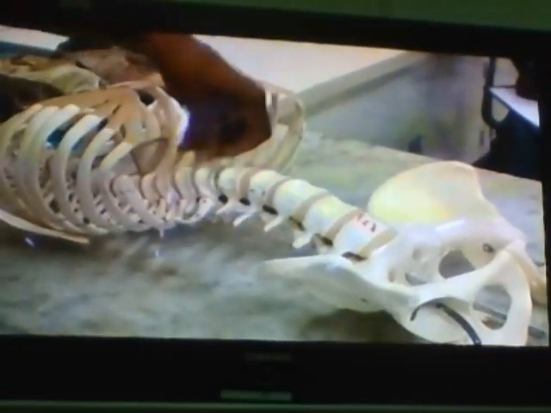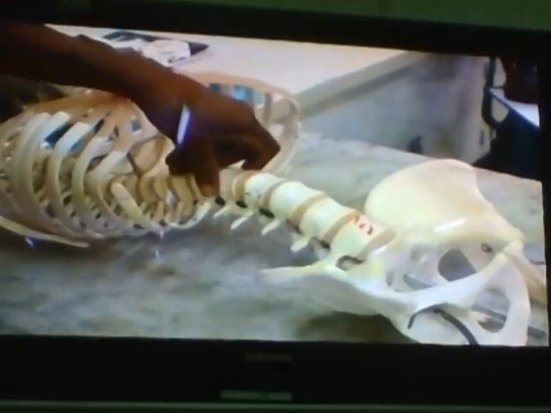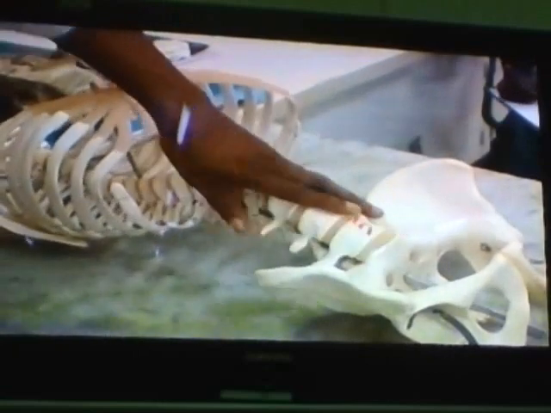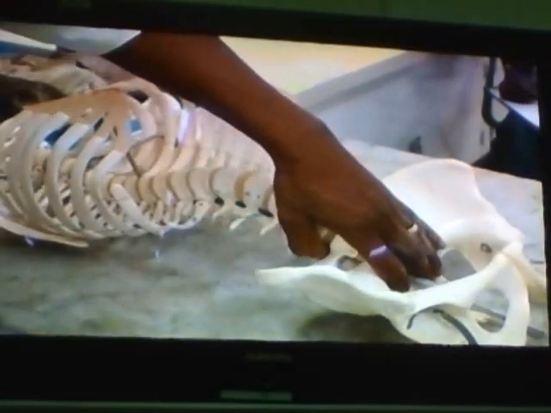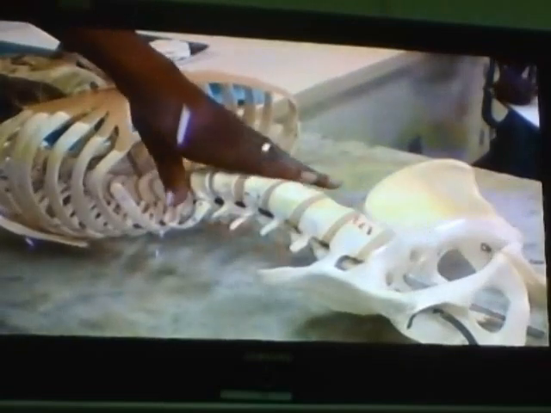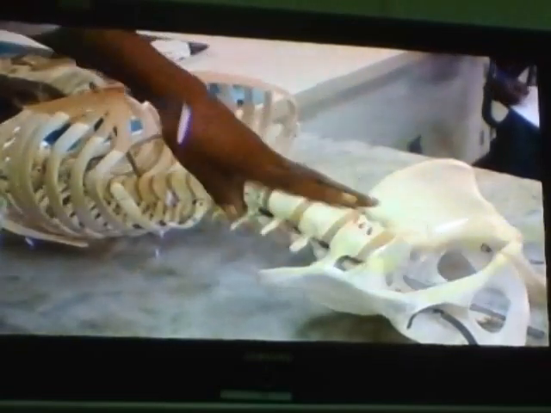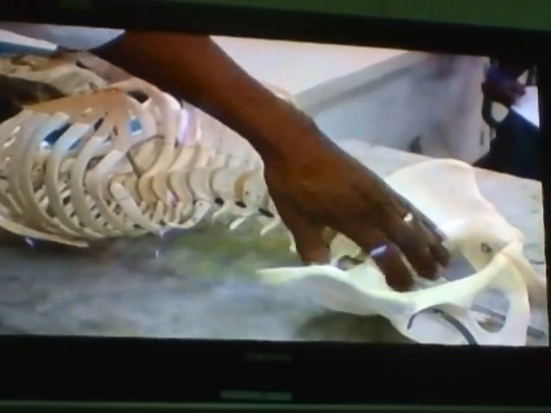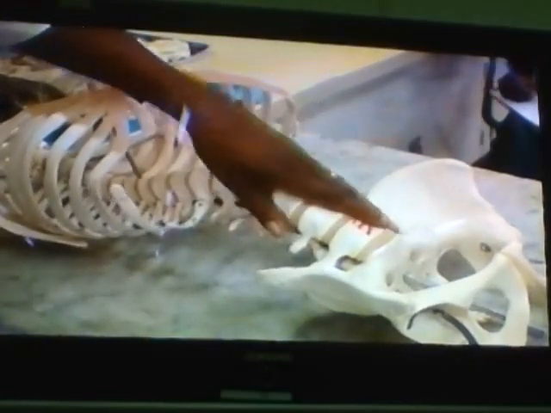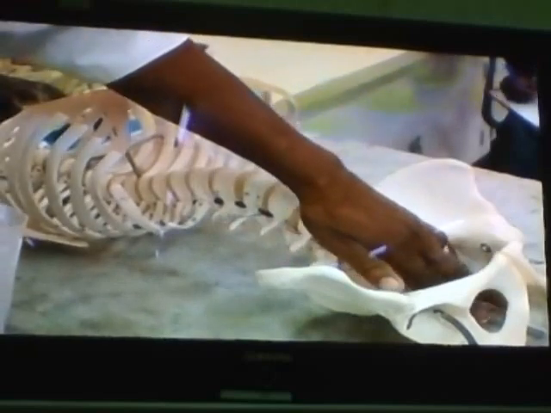So the lower part of the thoracic, T12, L5, the sacral, and the coccygeal are going to help in forming the posterior wall. Okay? So we'll have an abdominal section and a pelvic section.